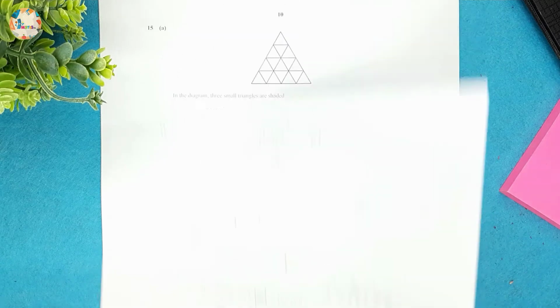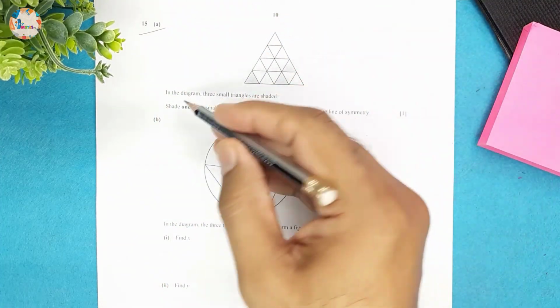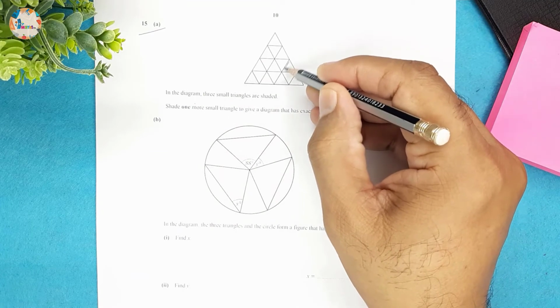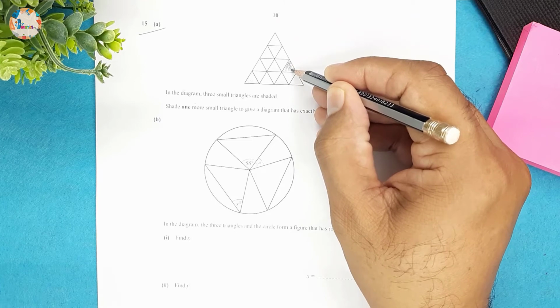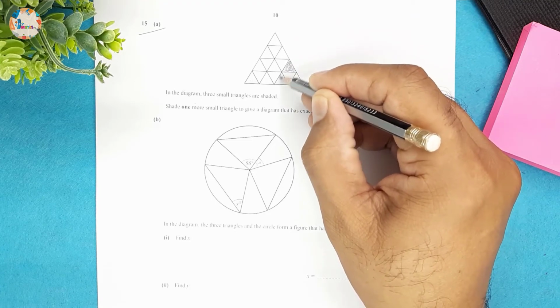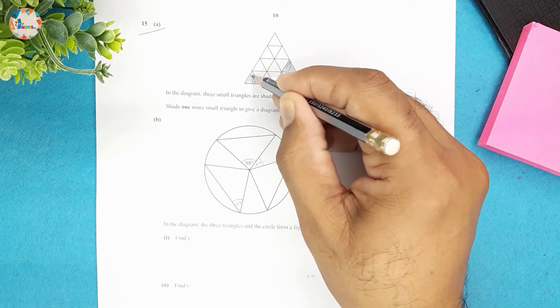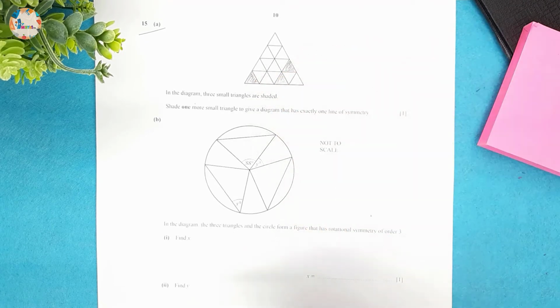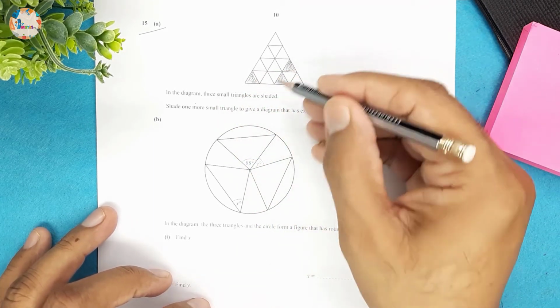Hopefully you understood this. Question number 15, part A. A diagram is provided. In this diagram, this triangle is shaded, so I will just make it darker so that you can see. This is a dim copy, so this one. In the diagram, three small triangles are shaded: 1, 2, 3.